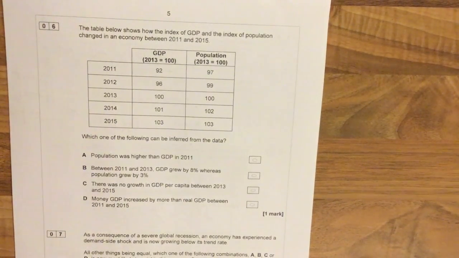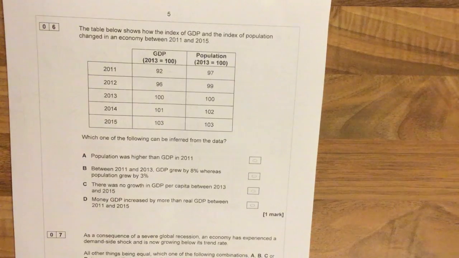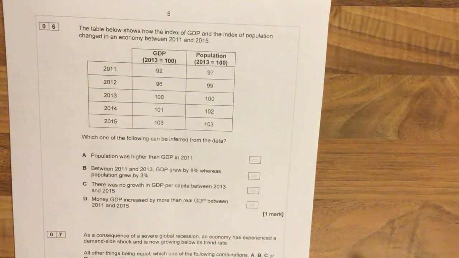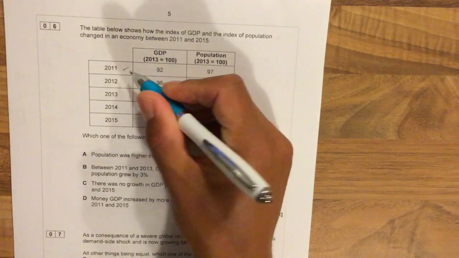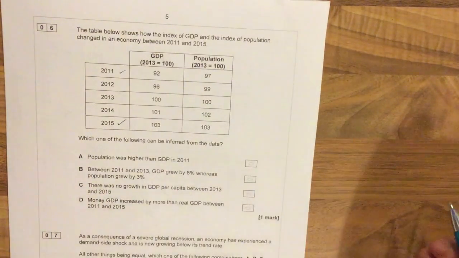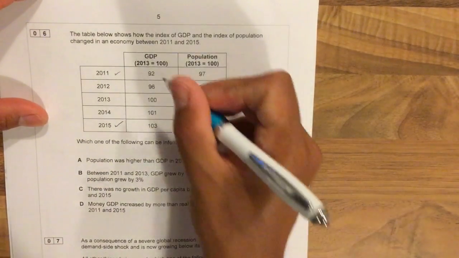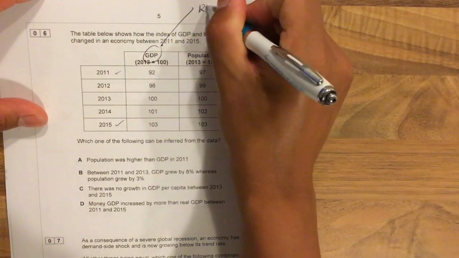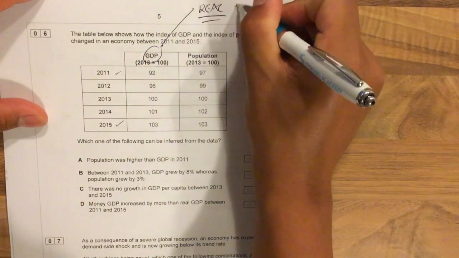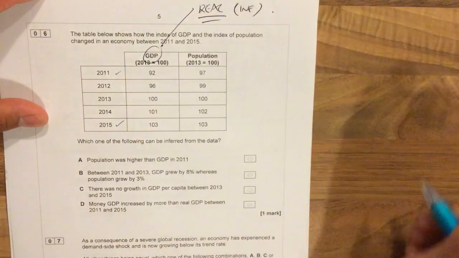Okay, let's look at number 6. The table below shows how the index of GDP, not real GDP, GDP, and the index of population changed in an economy between 2011 and 2015. Things to note straight away, it's saying GDP, it's not saying real GDP, which is when you take account for inflation.